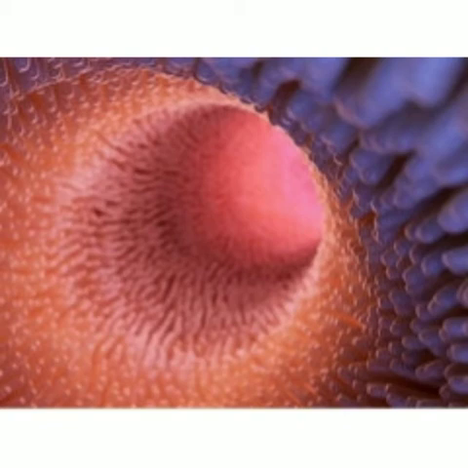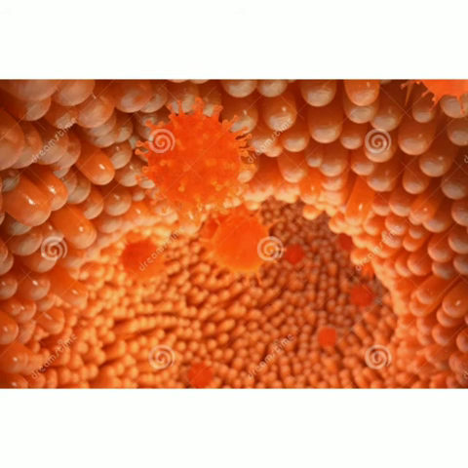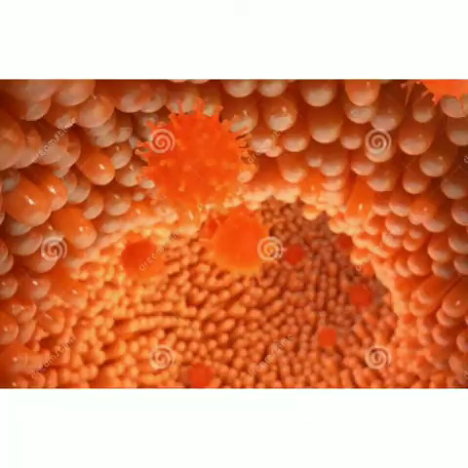We have three parts in the small intestine, namely the duodenum, jejunum and ileum. In the duodenum there is a junction where the pancreas opens. The pancreas secretes digestive juices and enzymes into the duodenum, and the food mixes with the digestive juices.